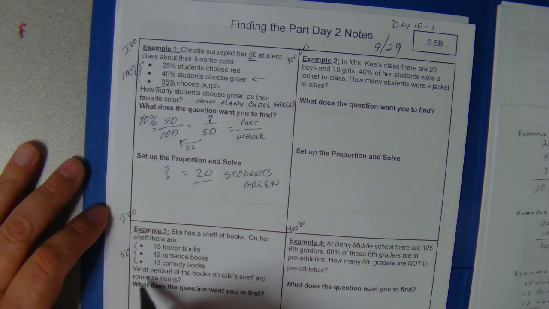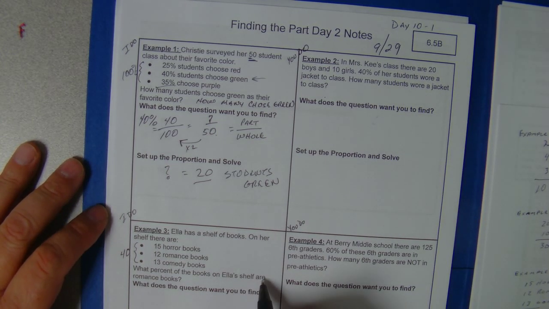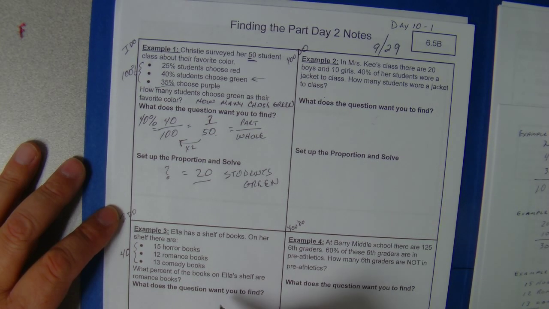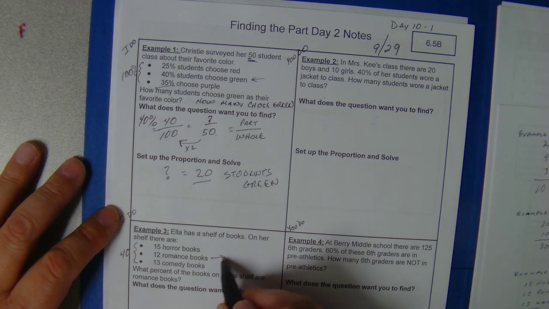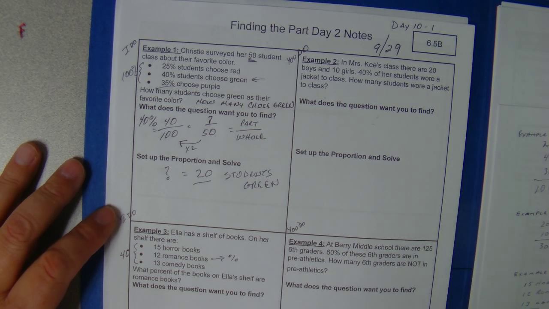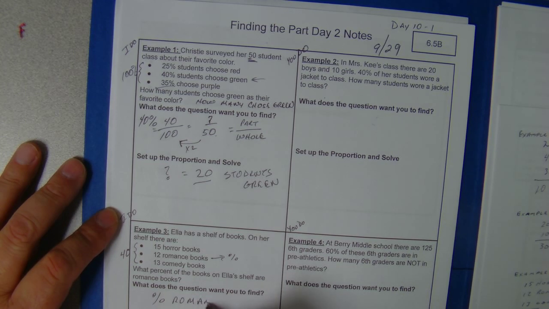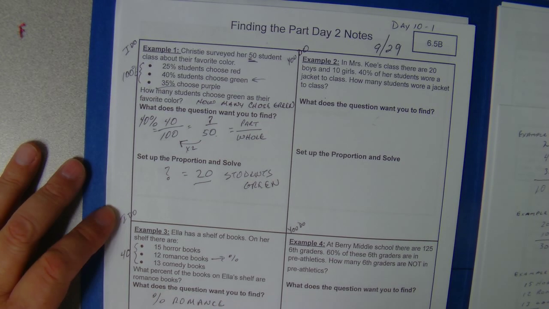What percent of the books on Ella's shelf are romance? Well, what are we trying to find? We're trying to find this percent, the percent romance. Near and dear to everyone's heart.